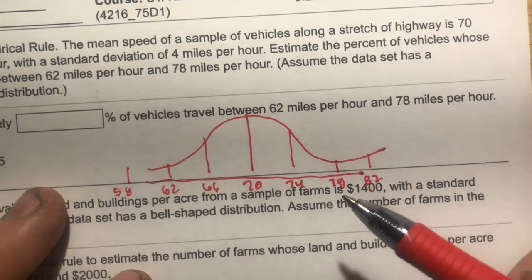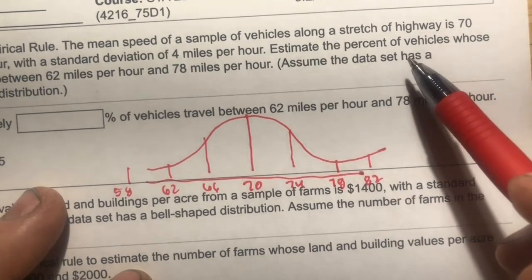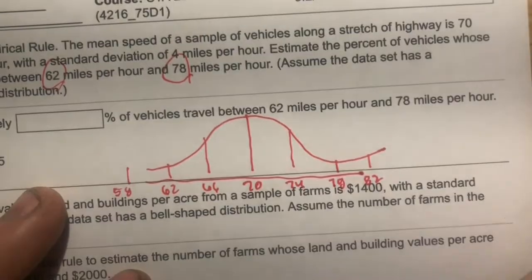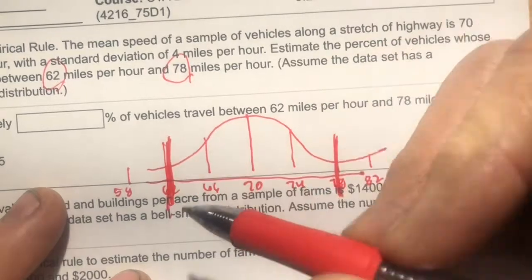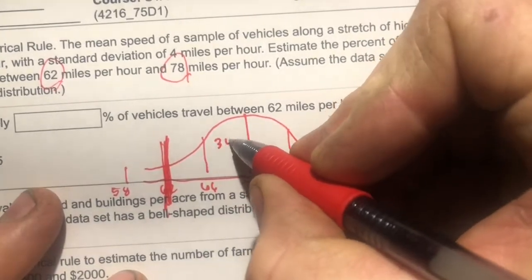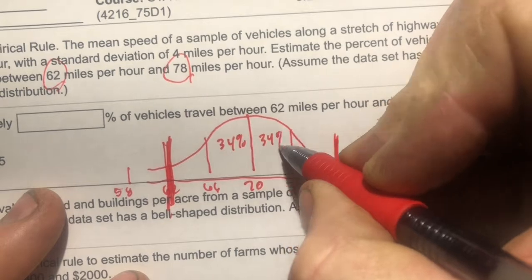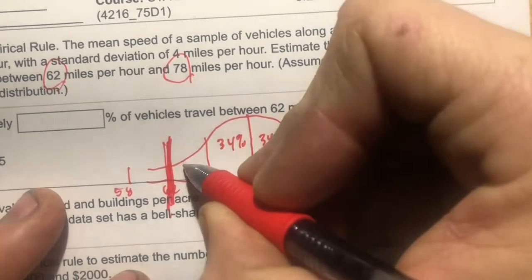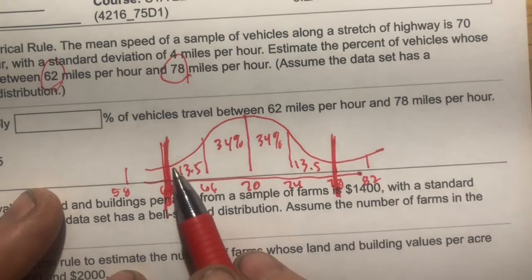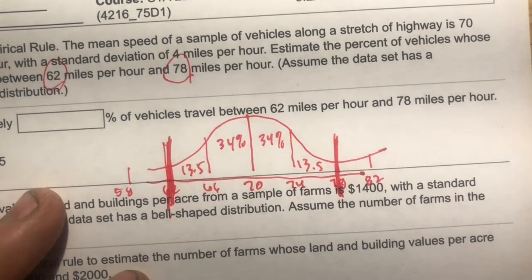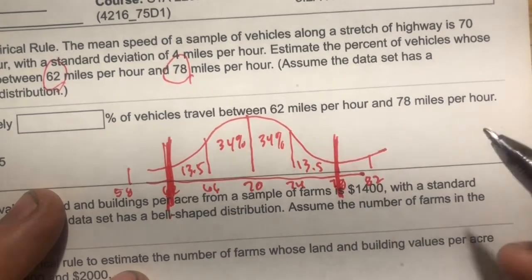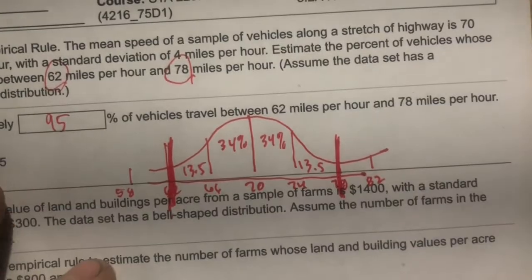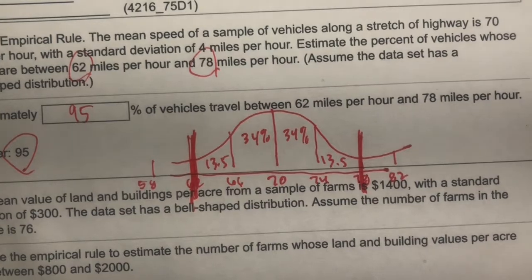Now what we're wanting to find out is what percent is going to be between 62 and 78. So here's 62 right there. Here's 78 right there. Okay? Now the percents from the page we just had, this is 34 and 34. This is 13.5. This is 13.5. And so between those two, I would just add those percents up, which is, let's see, 68 and 27. That's 95%. There you go. See the answer right here. Okay.